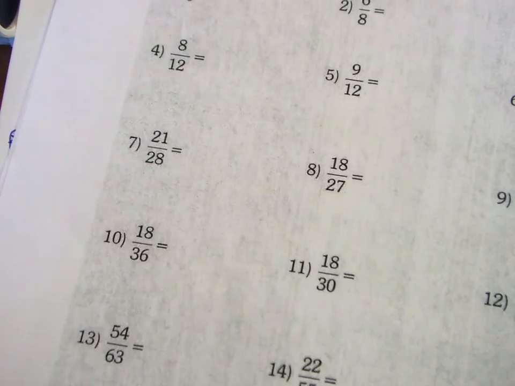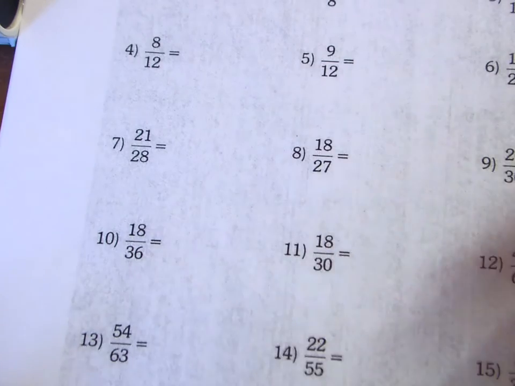Okay, we got a lot of pages here, so I am not going to do every problem. I'm going to do a couple problems and move on, okay? I'll go this way and just do these here. Reduce fractions to lowest terms.